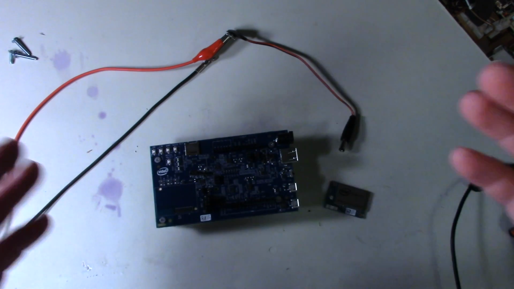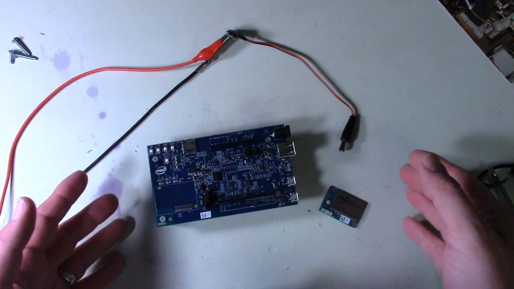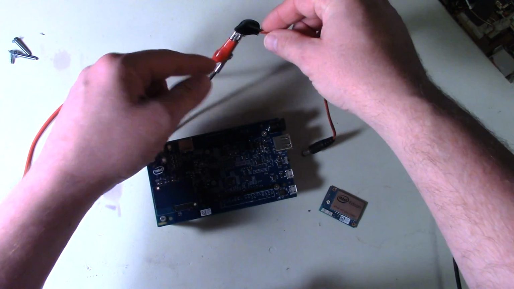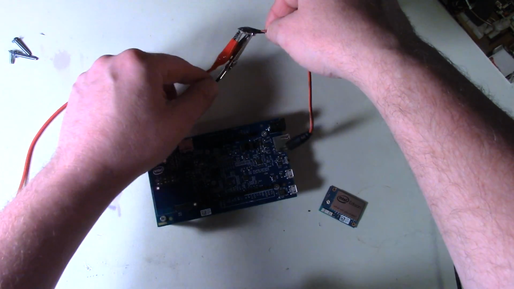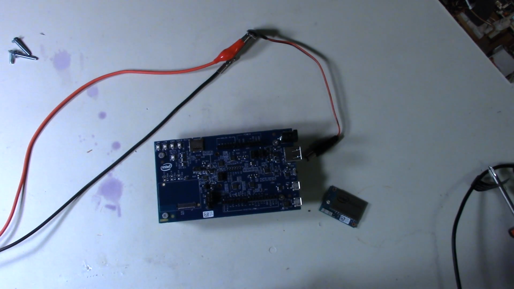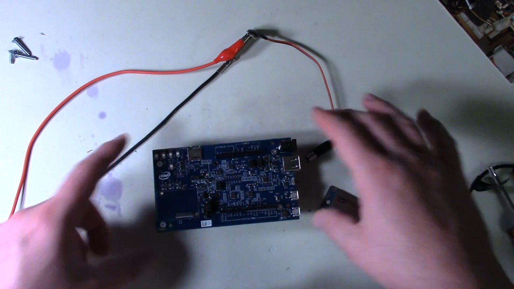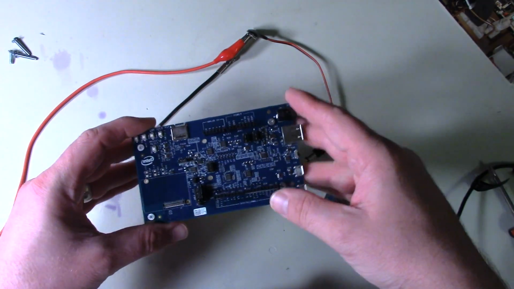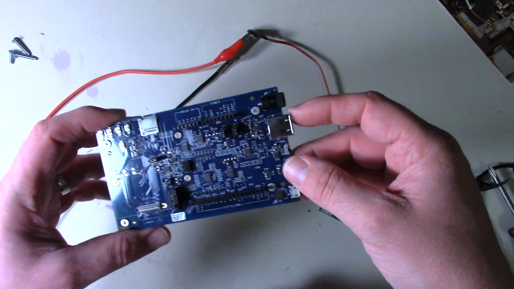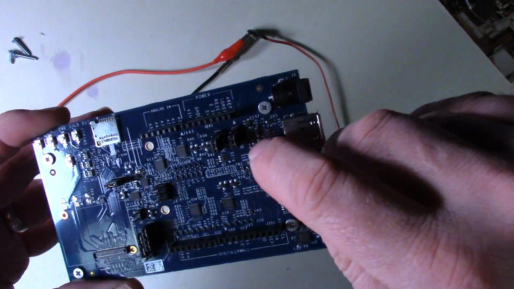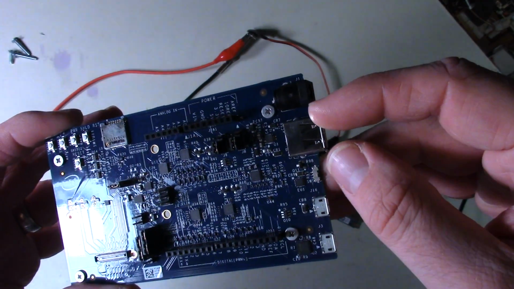Okay, guys, what we got here is some of the pieces that come in the box. I've got just the battery clip little connector, and I've clipped my power supply onto it. I set the power supply to about 5 volts, since that's what this board will do. This board has an onboard voltage regulator. Not real sure where that's at. Could be that little IC right there. Maybe not.